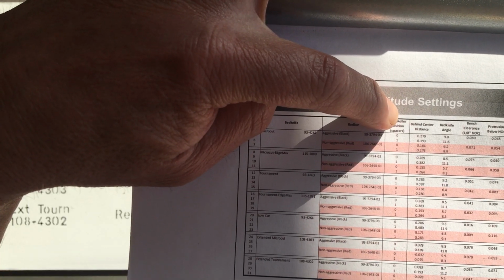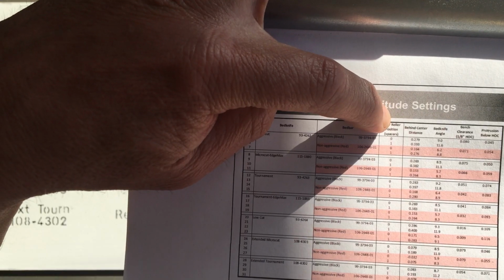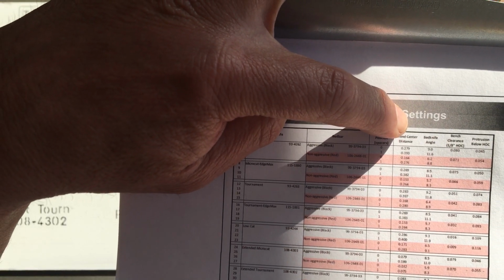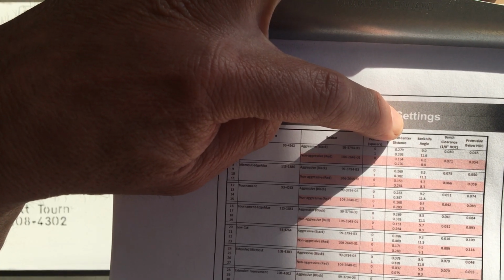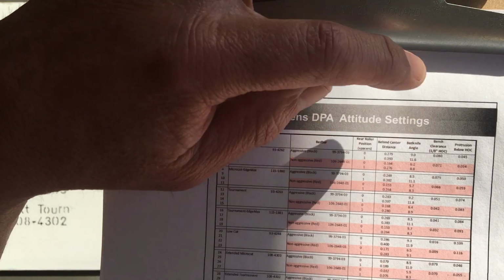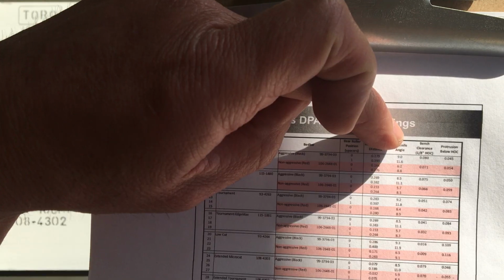the rear roller spacer position, or how many rear roller spacers are employed, the behind center distance, BCD, the bed knife angle, which most of us are now referring to as the attitude.